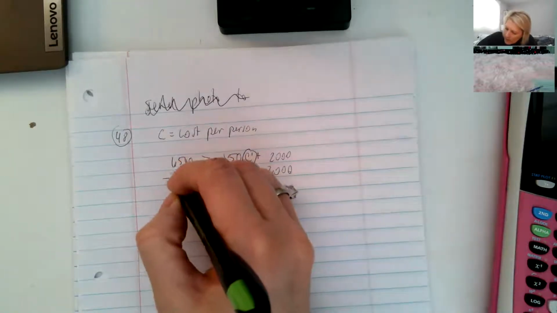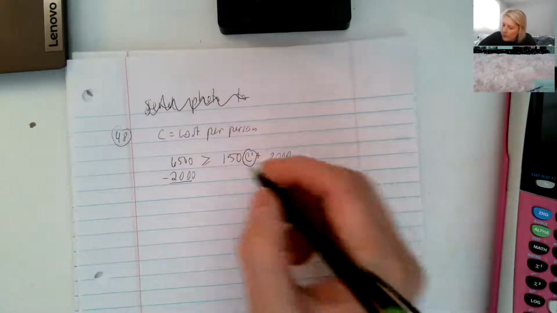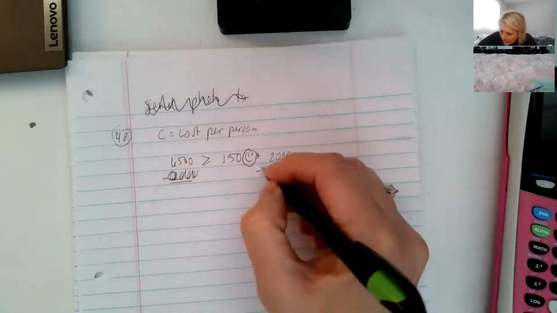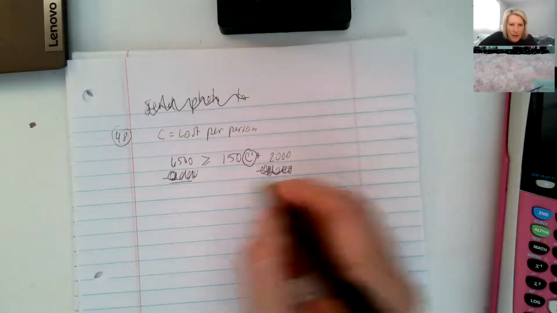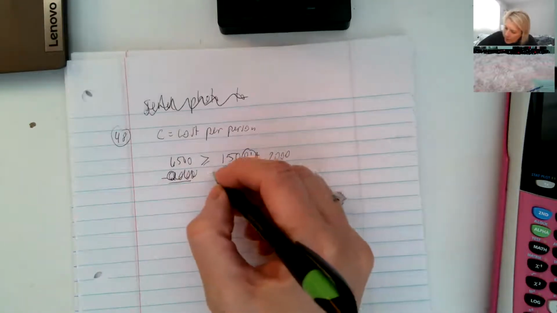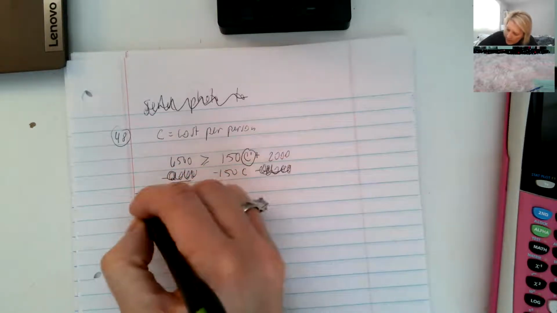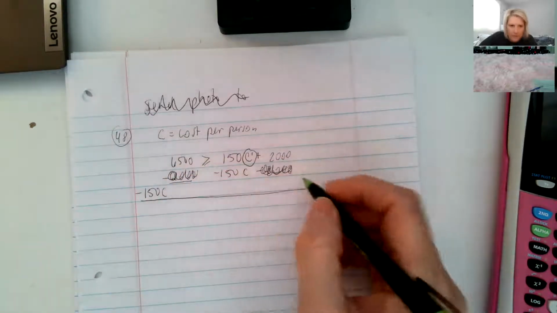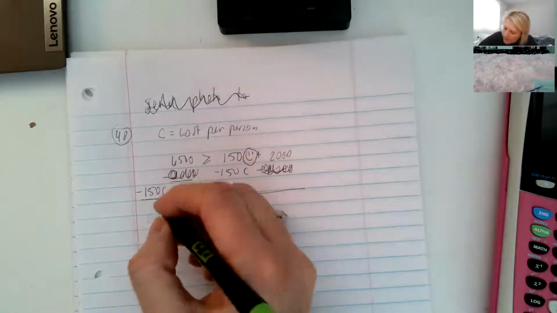So we're going to subtract 2,000 because we need to get our constants to one side. Oh, you know what? Mrs. Main always likes to get my variables to the left. Remember that? So I'm going to subtract my 150C and put that over here, because I like to read it on the left.